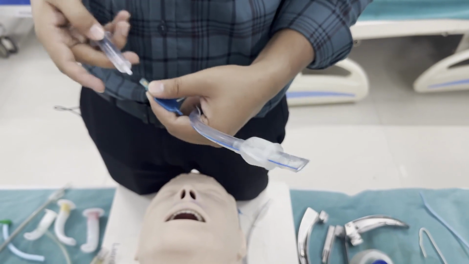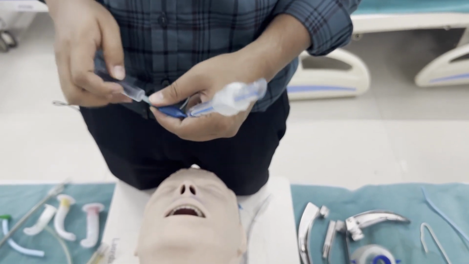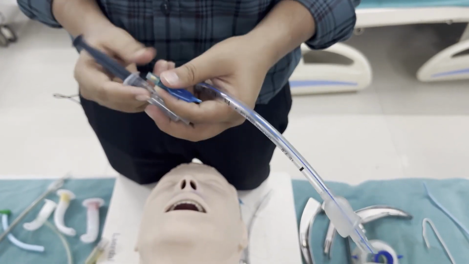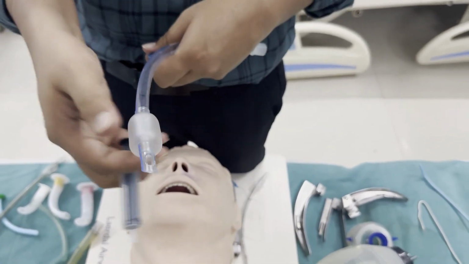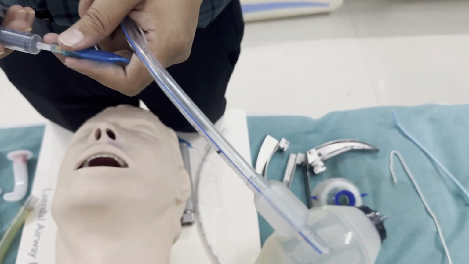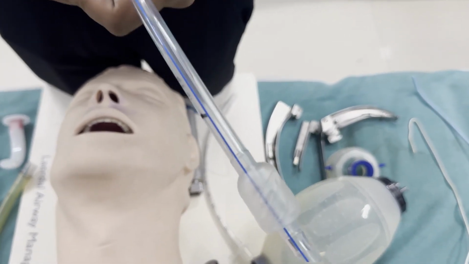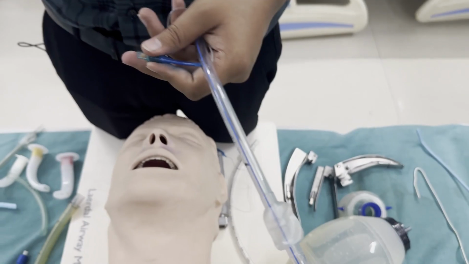When we inflate, this is how we have to inflate the cuff. For deflation, we have to release the air from this pilot balloon.